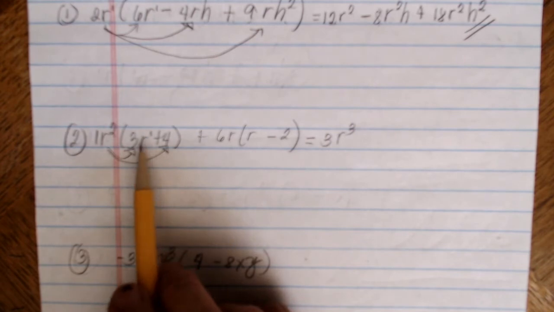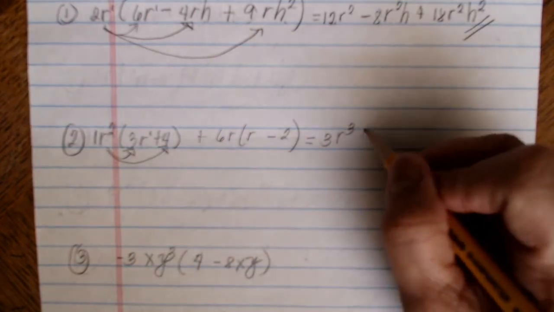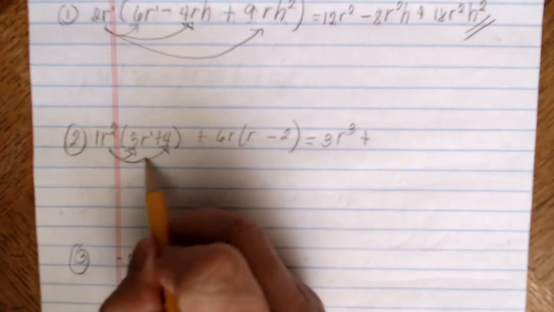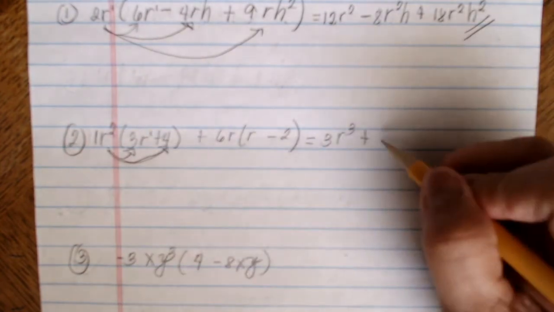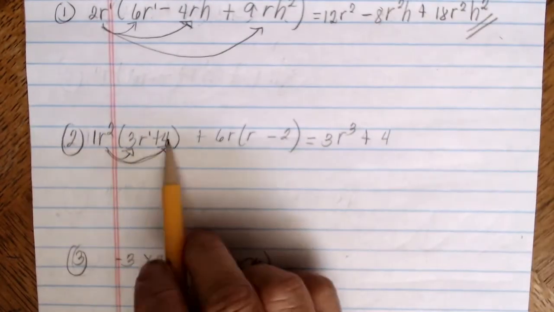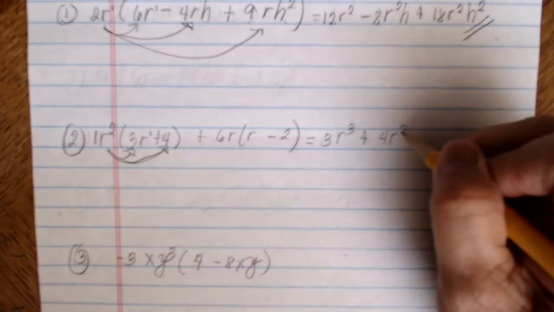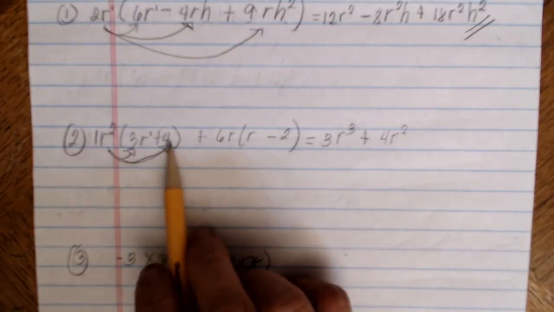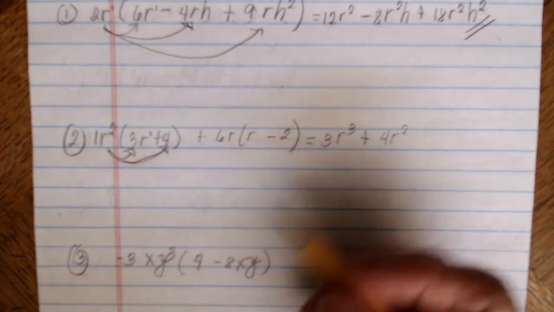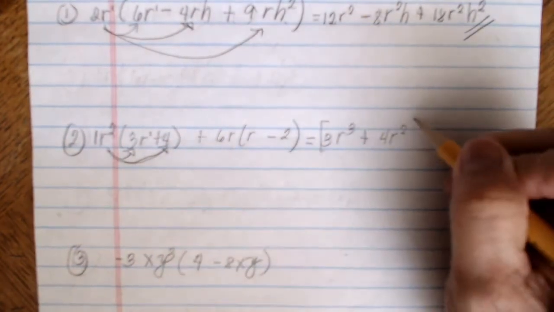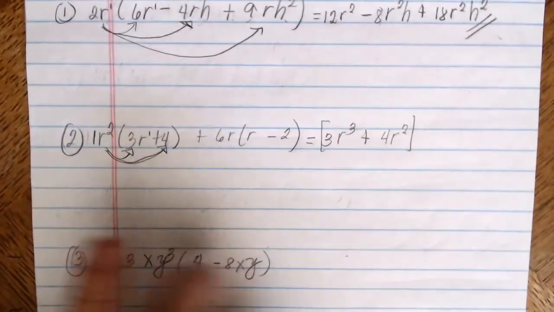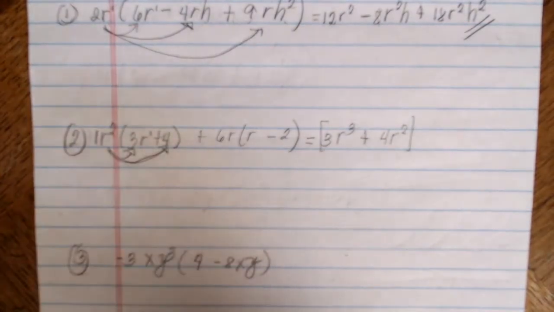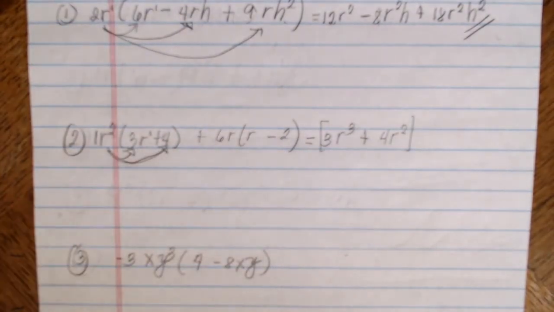Then plus 1r squared times 4. And that would be 4 because 1 times 4, and then copy over r squared because there's no variable here. And this part is the result of term number 1.